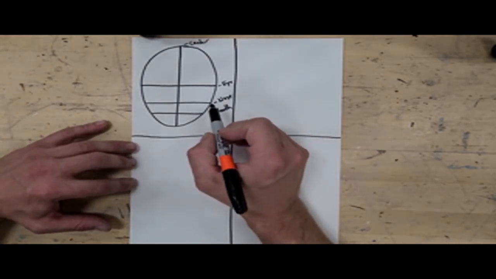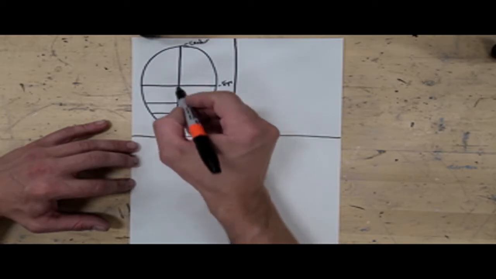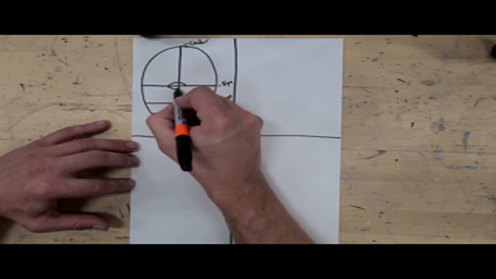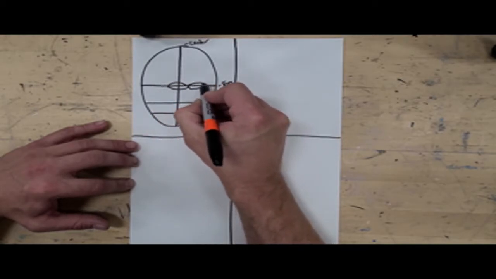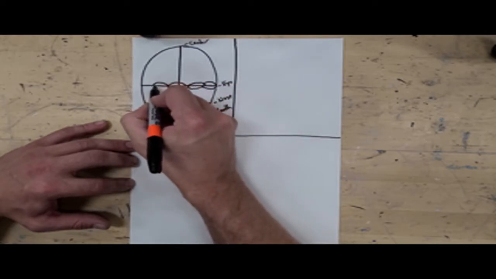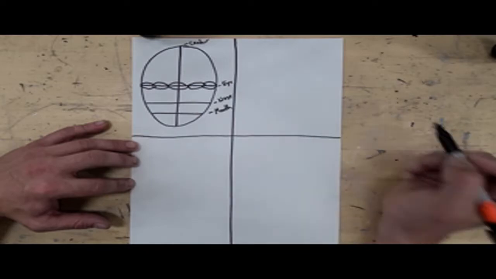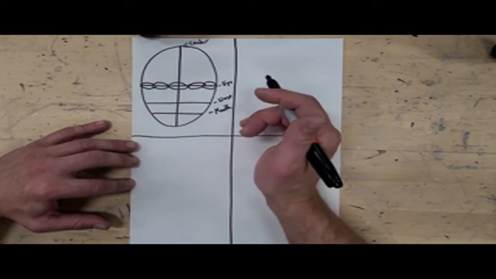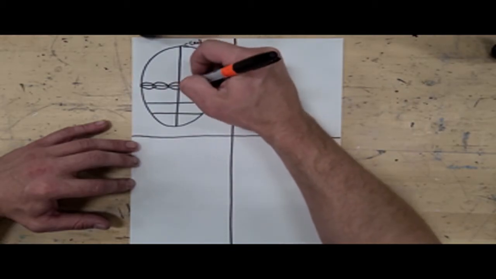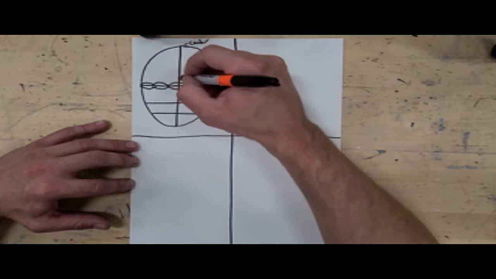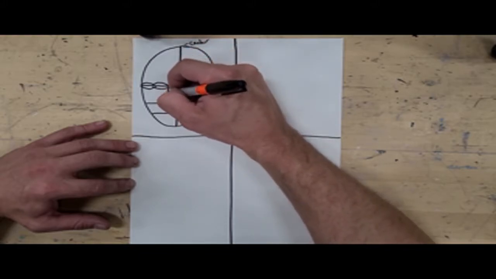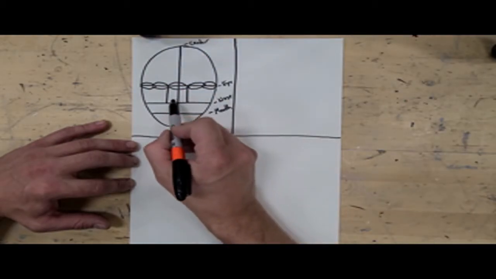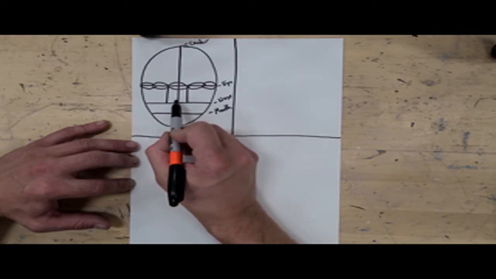So the general spacing for the human head is 5 eyes wide. So if I put an eye in the middle and then draw 2 more eyes on either side, that's the general spacing for where your eyes typically would be. From here, I'm going to go from the corners of the center eye, and I'm going to go straight down to the nose line. This is the average width of a nose.